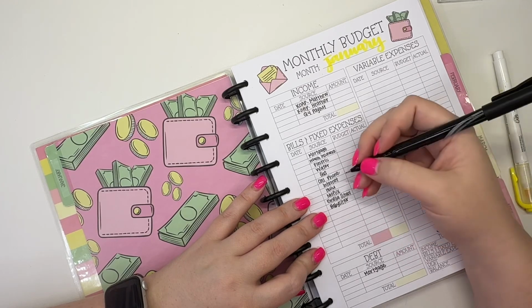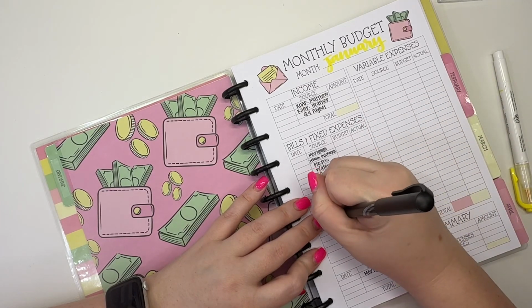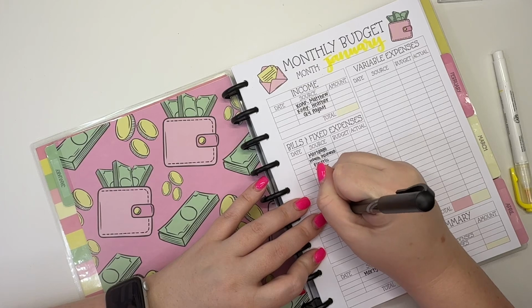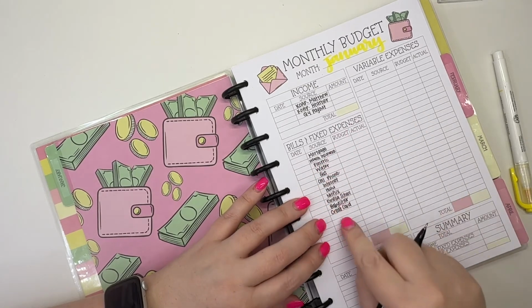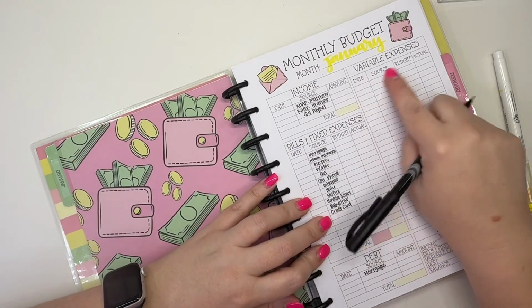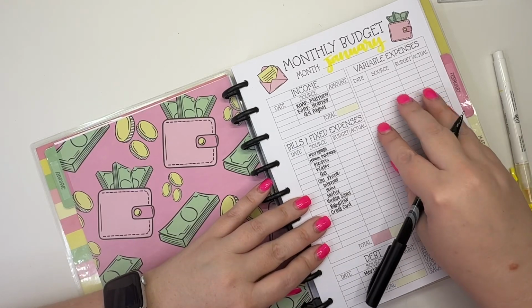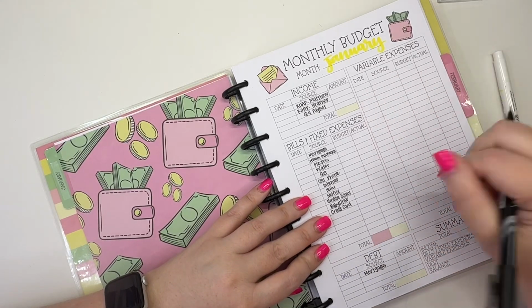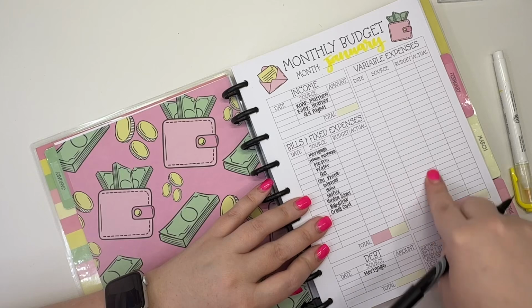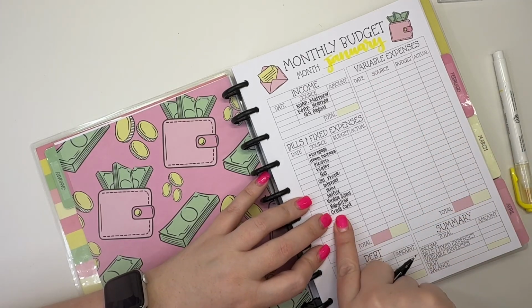But your security system, maybe your credit card. Although your credit card, while it's a bill, might be a variable expense. Depending on how you use your credit card, a lot of your variable expenses might be on your credit card.